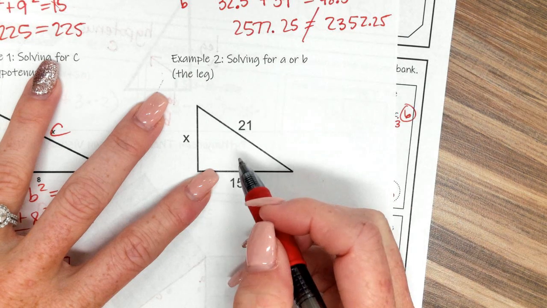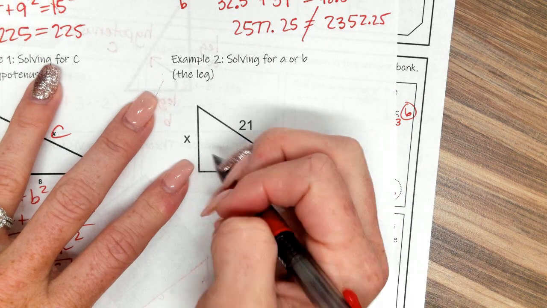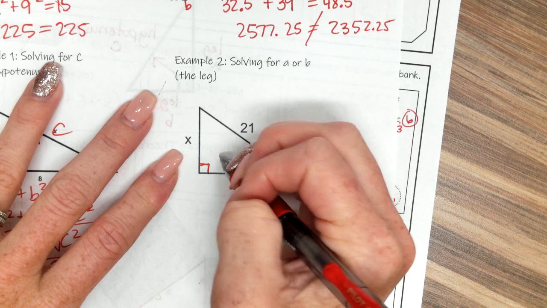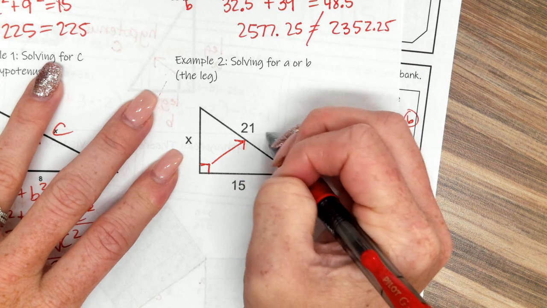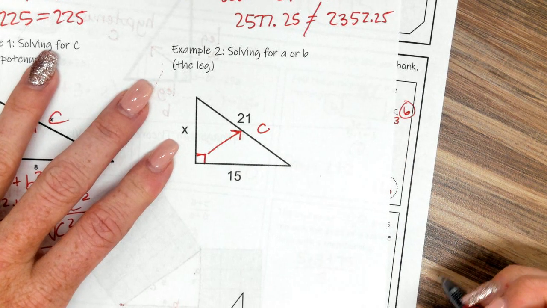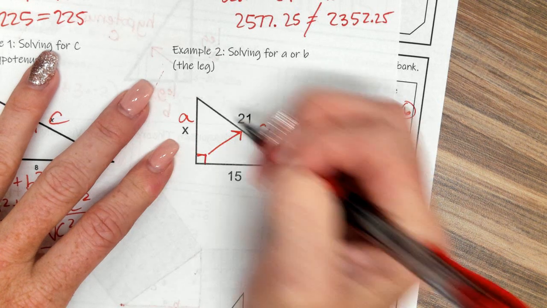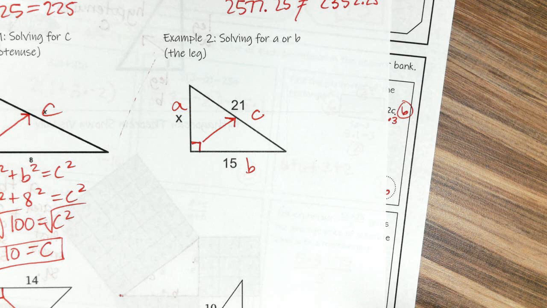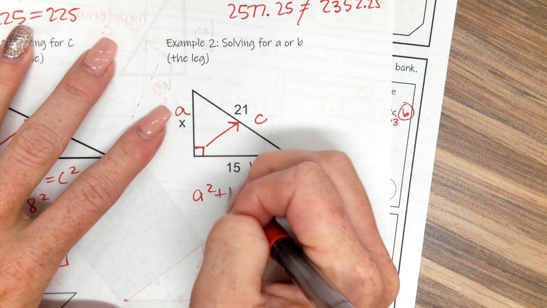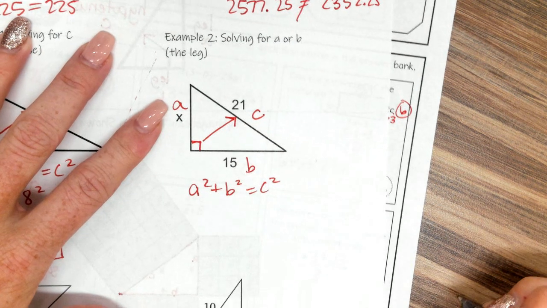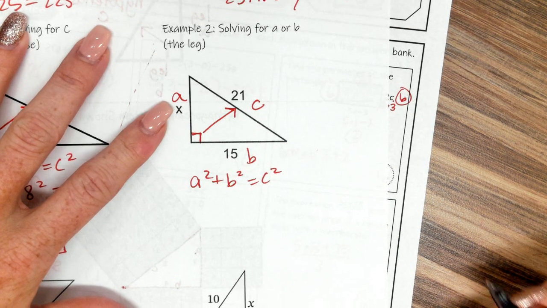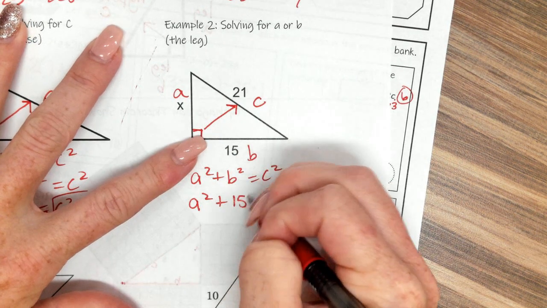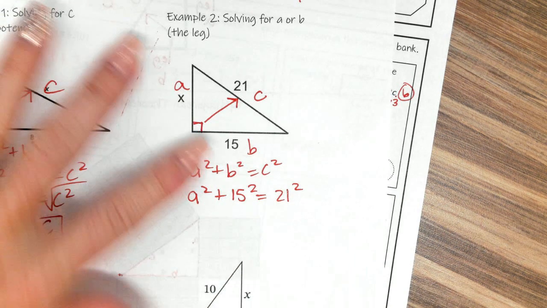So everybody look at this next example. This is the right angle. Does everybody agree? So this side across from it has to be side C. So we'll call this missing side A, and the 15 will be B. So I have A squared plus B squared equals C squared. I don't know A, so I just say A squared plus 15 squared equals 21 squared.